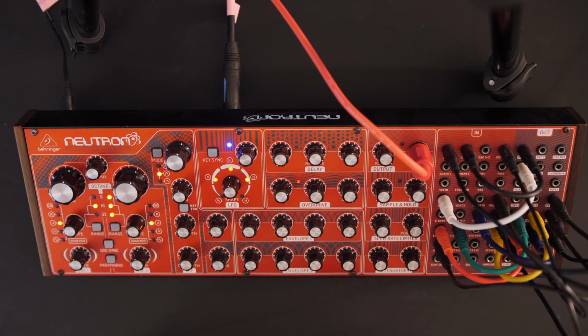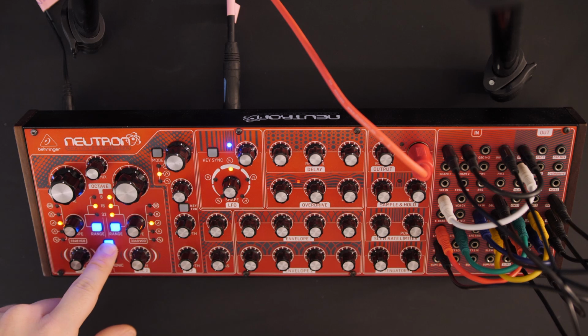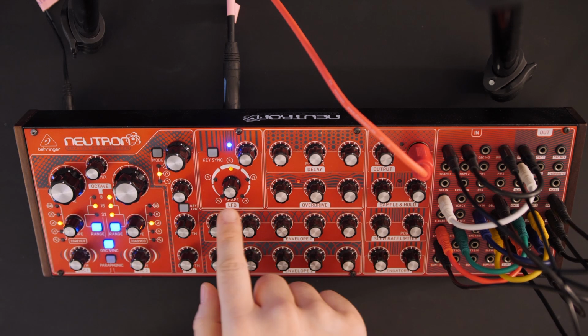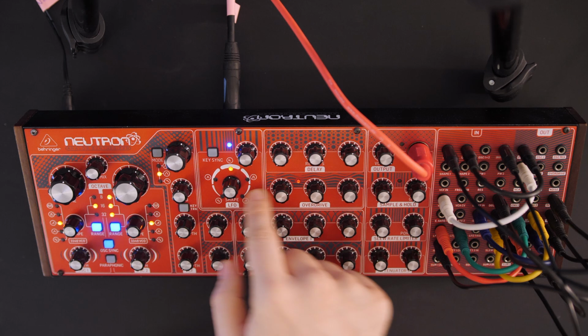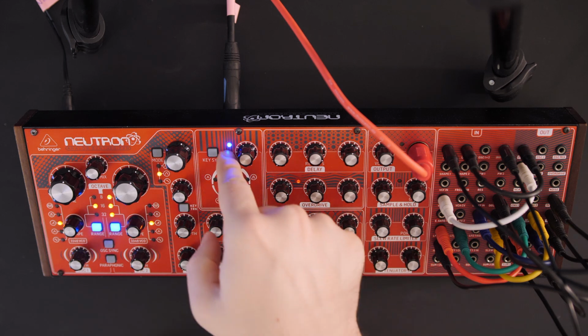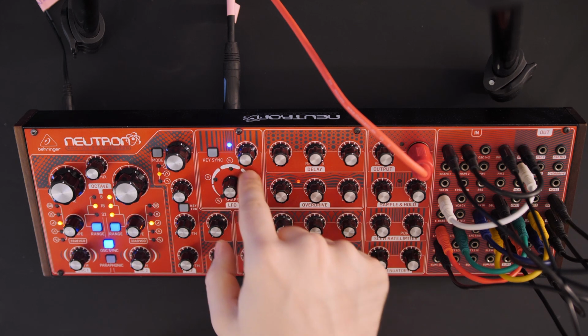And if you don't know how to set the assign output to velocity, just press the oscillator sync like so and check what the LFO shape is. Basically, when it's on ramp down like this, this means that it's sending velocity values from MIDI.